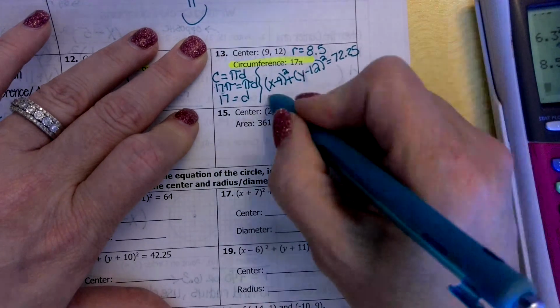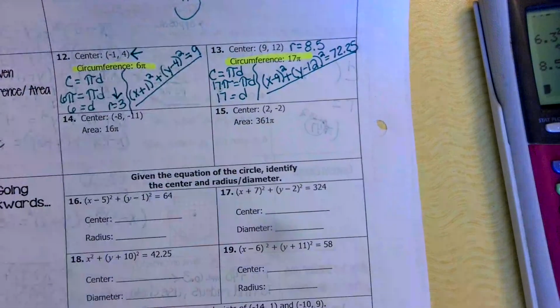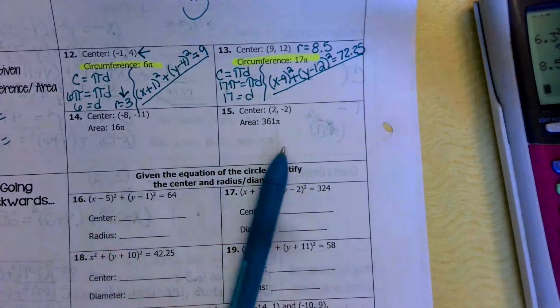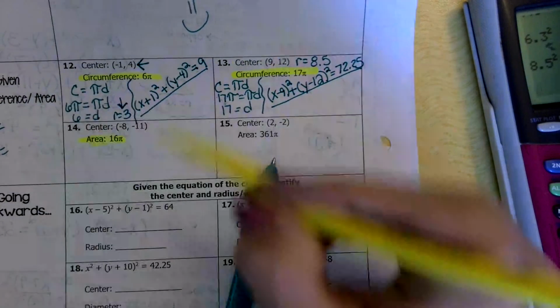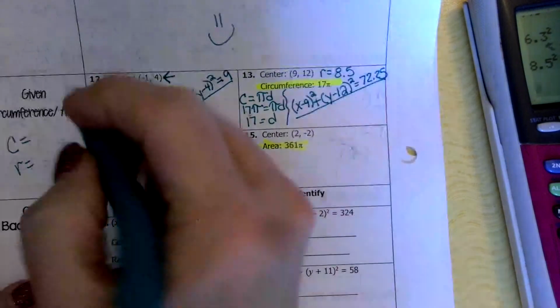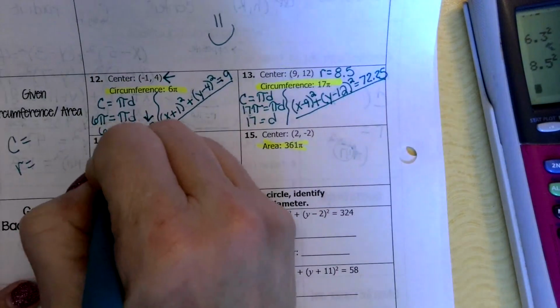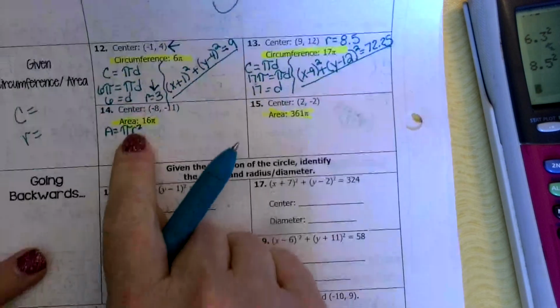This is the final answer to my question. What is the equation of the circle? Well, how are these different? They've given us the area. So that means I'm going to start, go ahead and get both of those. I'm going to start with the area formula. So area equals pi r squared, and that's the piece I'm going to need.